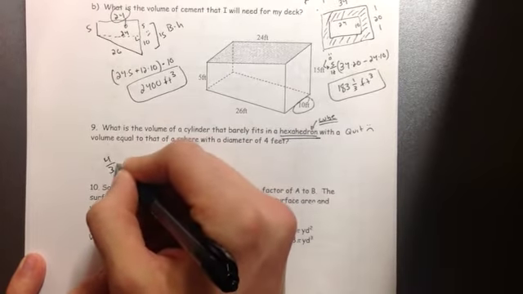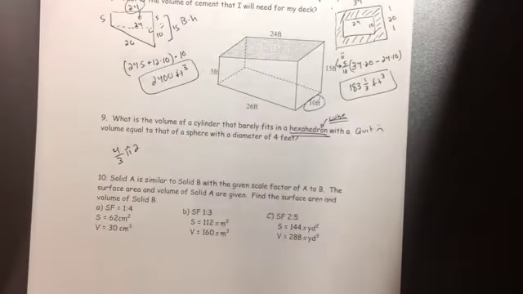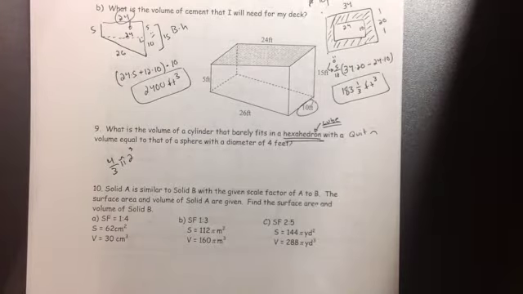The volume of that sphere is going to be 4/3 pi r cubed. R is going to be 2. And I'm going to go straight to decimal form because it's just going to get real bad.